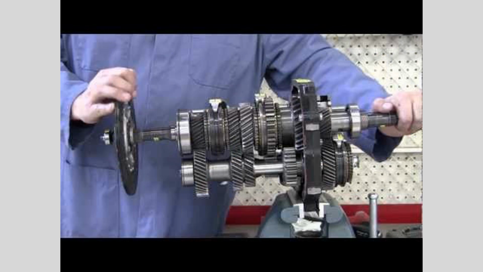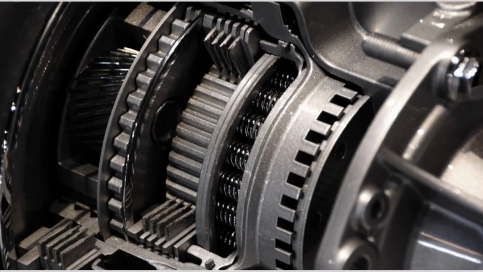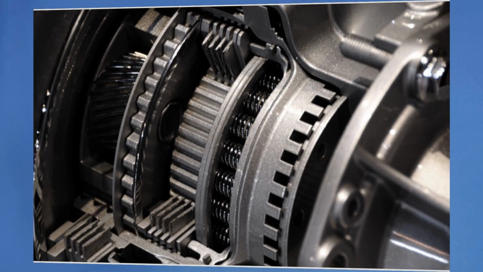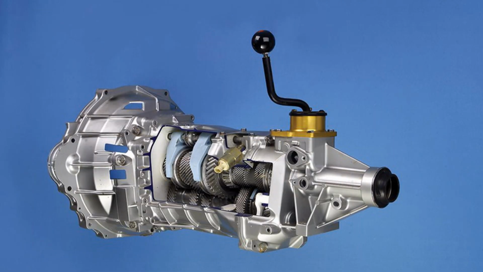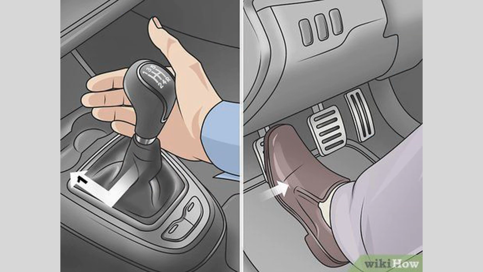Understanding the clutch. The clutch is a vital part of the manual transmission system. It connects and disconnects the engine from the transmission, allowing you to change gears smoothly. When the clutch pedal is pressed, the clutch disengages, separating the engine's power from the transmission.